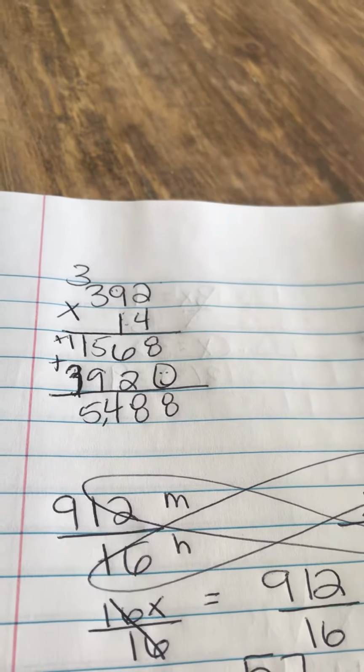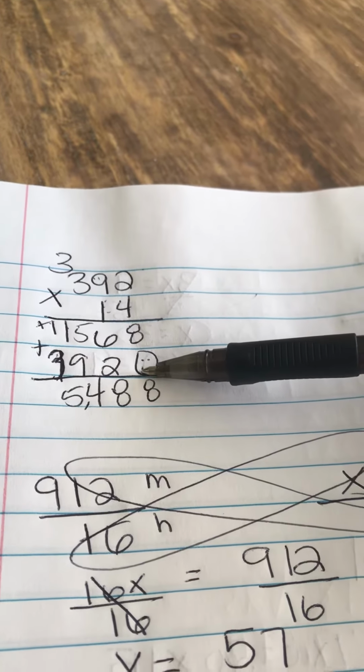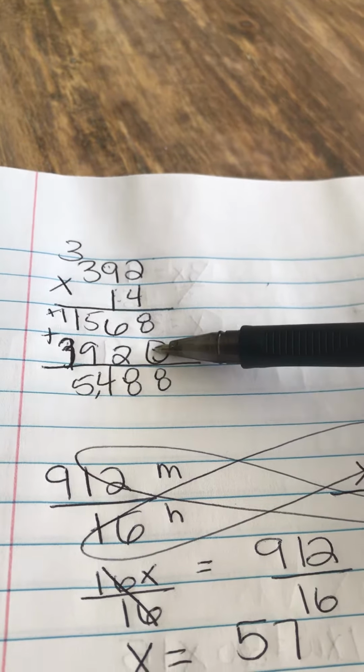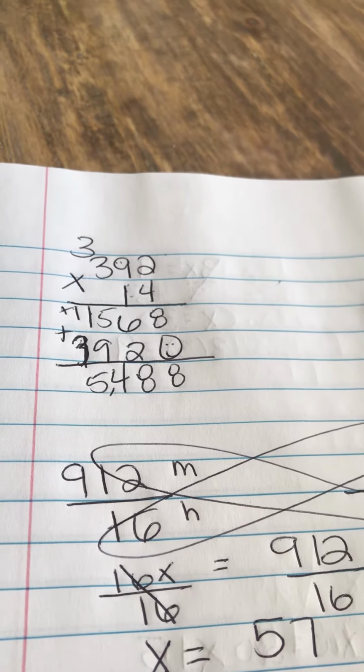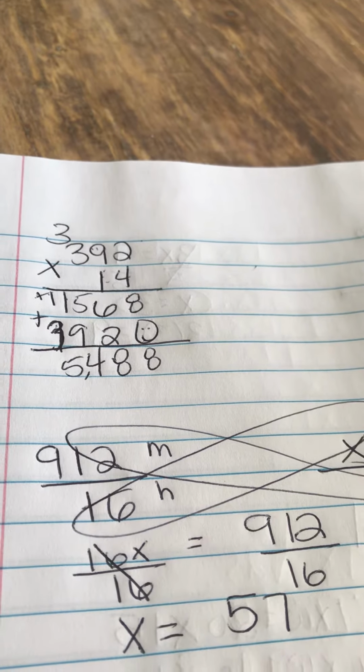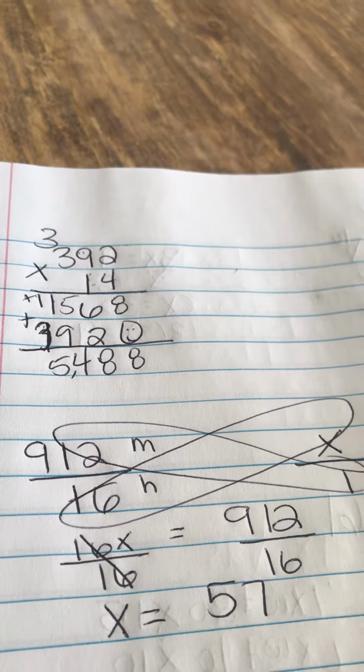you multiplied it out. We had our Mr. Smiley. So then our second partial product should have been 3,920. When we add those up, we get 5,488. So the answer to number 1 is 5,488 on Thursday's column.